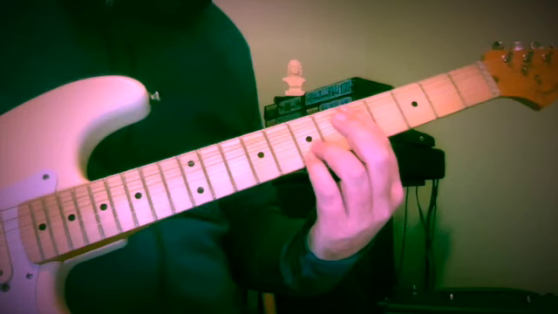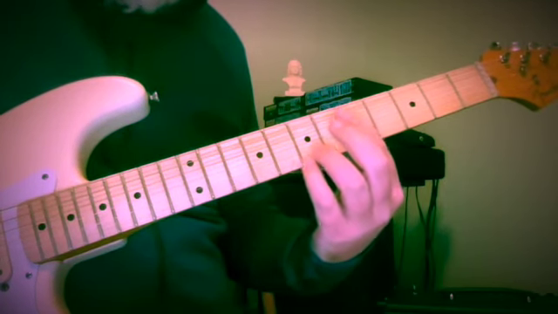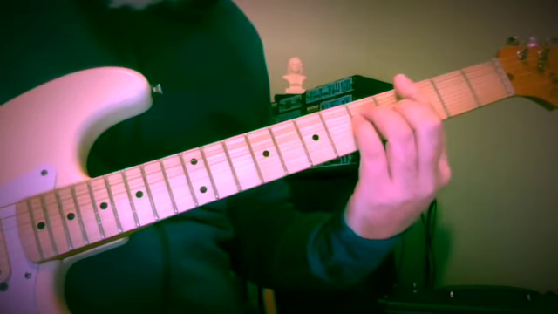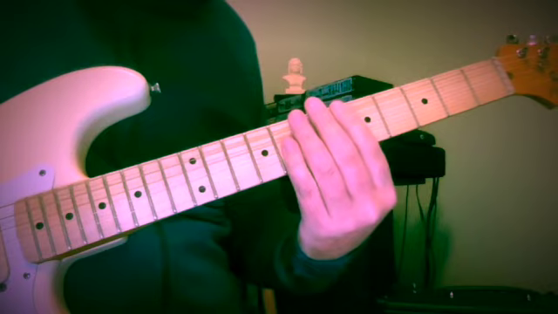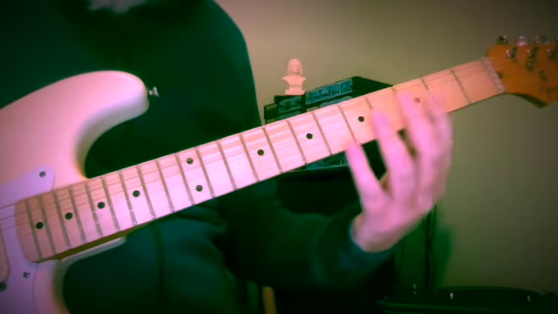And at this point we're in the scale of 1 sharp. So you could think of it a lot of ways, but I just think of it that way rather than thinking of it as G or E minor or something. We're just trying to see the key of 1 sharp everywhere on the board.